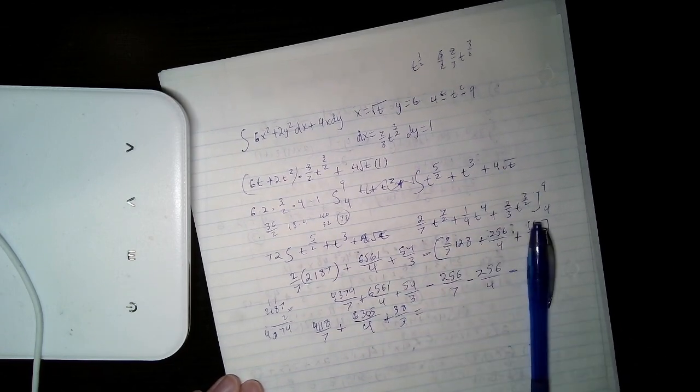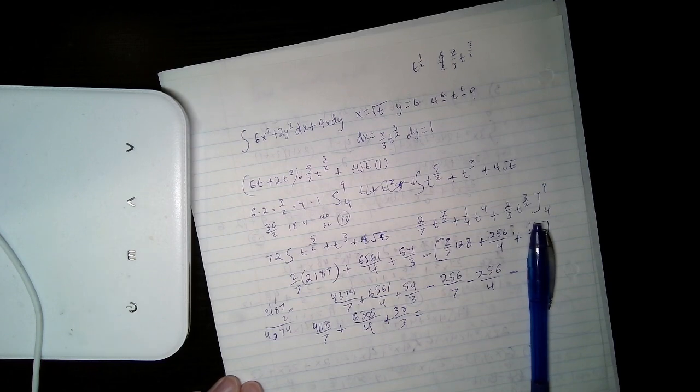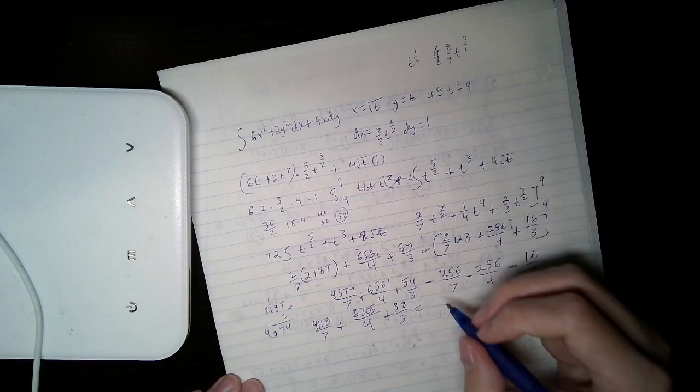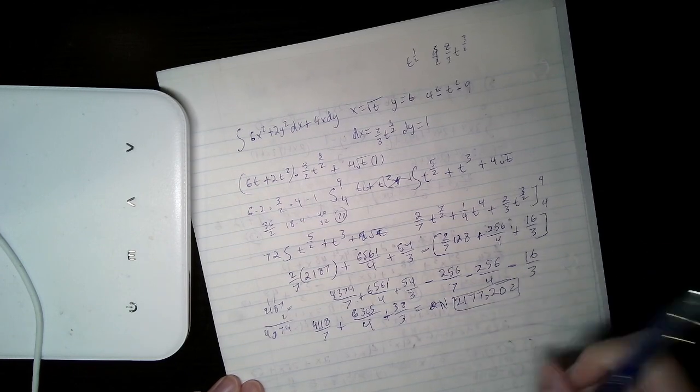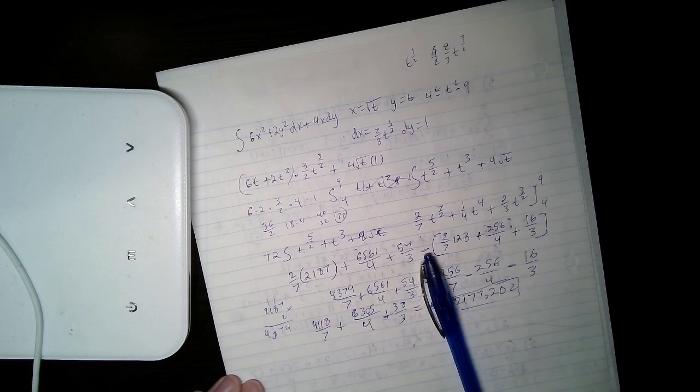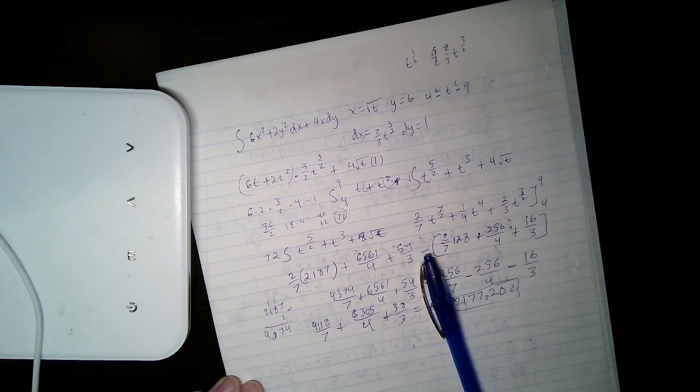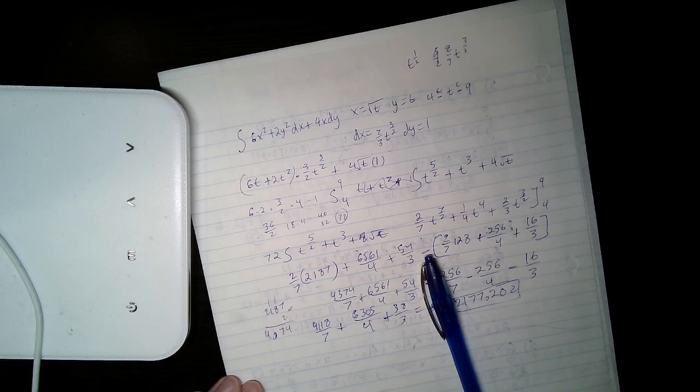So this is the answer that I got. 4118 divided by 7, plus 6305 divided by 4 equals... So I got 2177202. You're not getting a whole number, you know something's probably wrong. What question was I even doing? Question 15. You go to question 15.